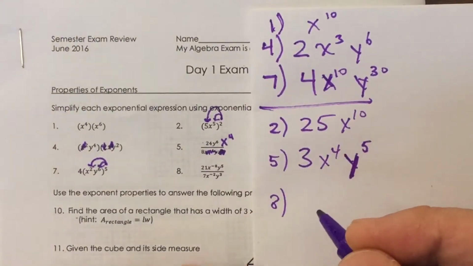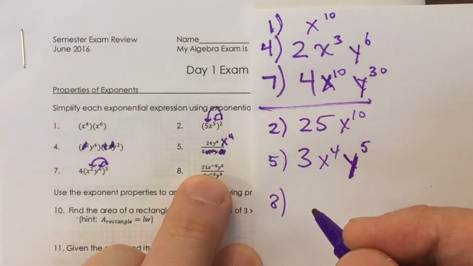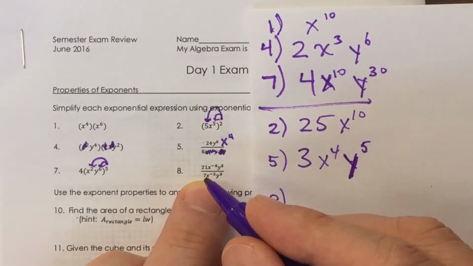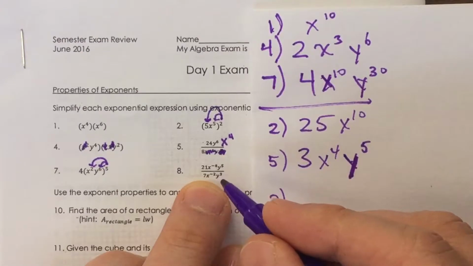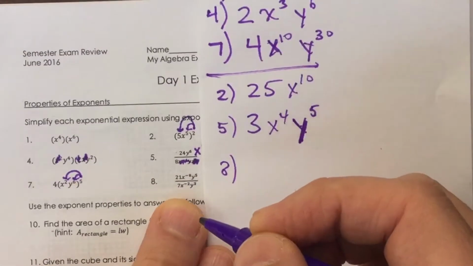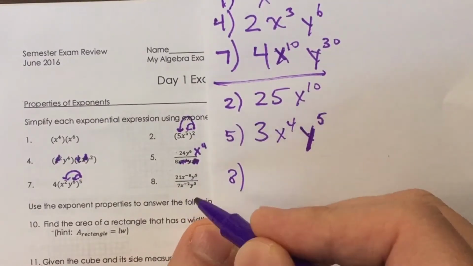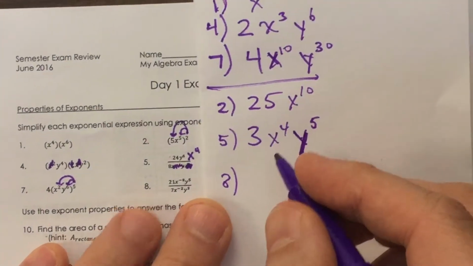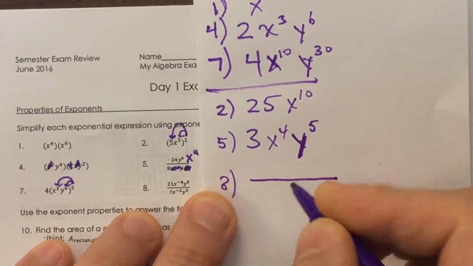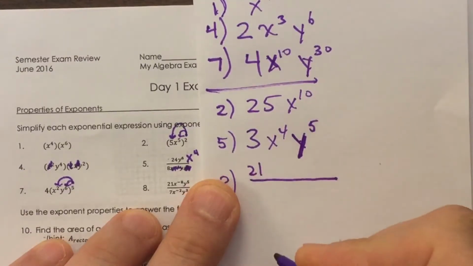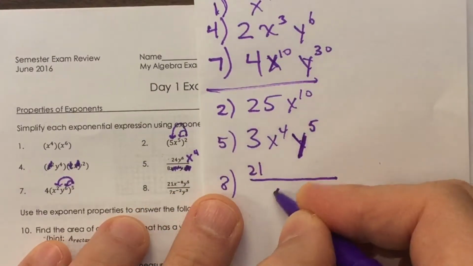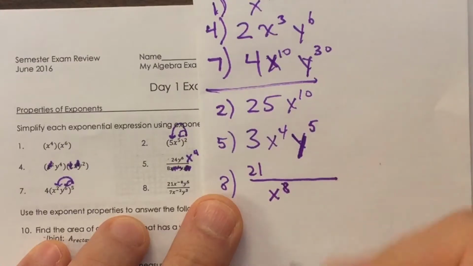Number 8, we have 21x to the negative 8, y to the 5th. On the bottom we have 7x to the negative 2, y to the 3rd. So what I'm going to do, I'm going to rewrite the whole problem and flip those negative exponents. Okay, so I'm going to put 21, I'm going to go ahead and write my long fraction bar. I'm going to write the 21, but I'm going to write my x to the negative 8 downstairs, x to the positive 8. All right?